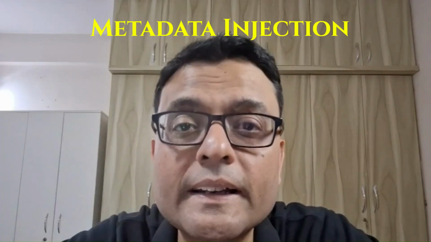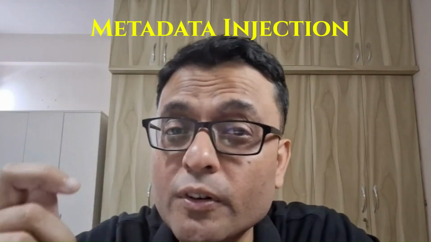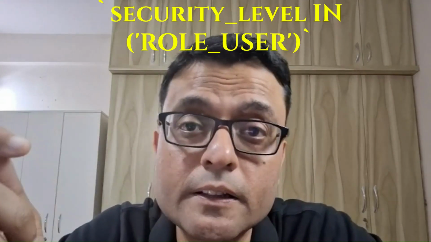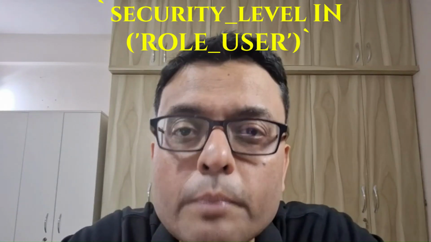Second, metadata injection. Before hitting our Pinecone serverless index, RAG Shield dynamically builds a metadata filter expression, which is called security level in role user. Pinecone prunes unauthorized document vectors before returning top K matches.